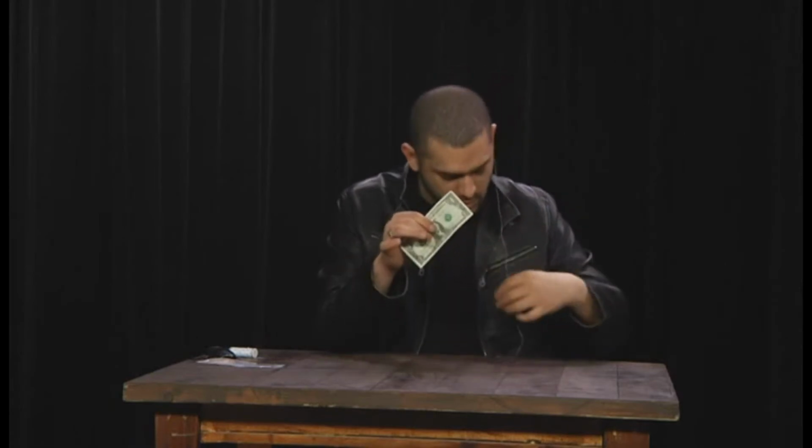Open it up and just sort of straighten it out so those creases are not too noticeable. A softer bill works better for this than a newer bill. It just makes the animation a little bit more fluid. After you've done that, you need to get control of the end of your thread.